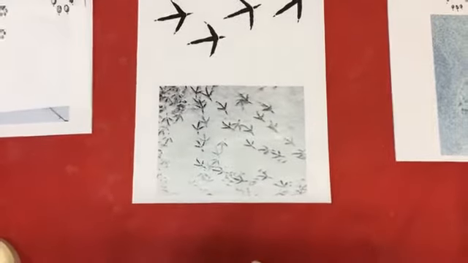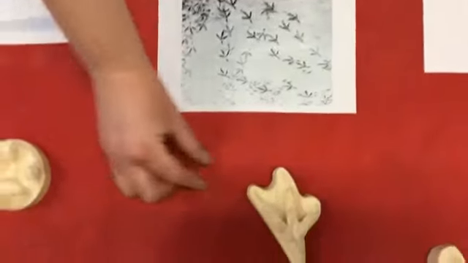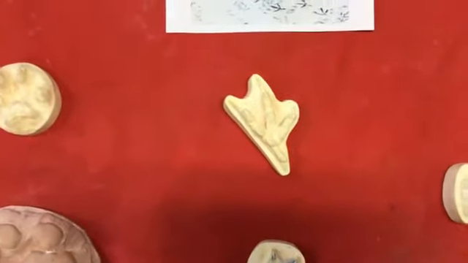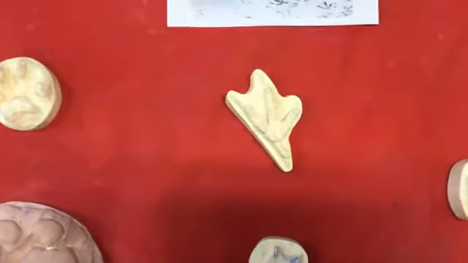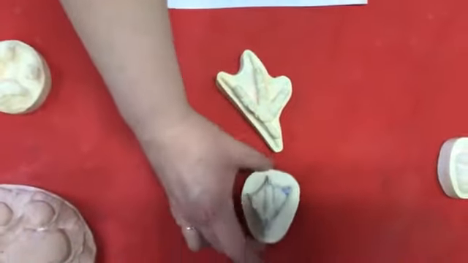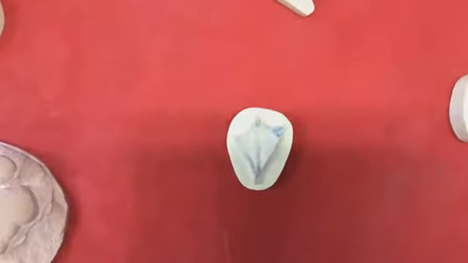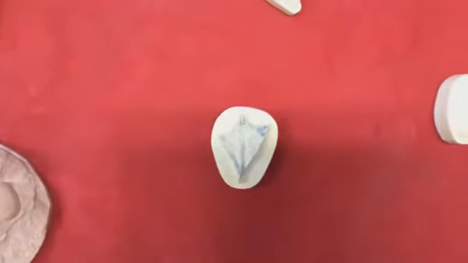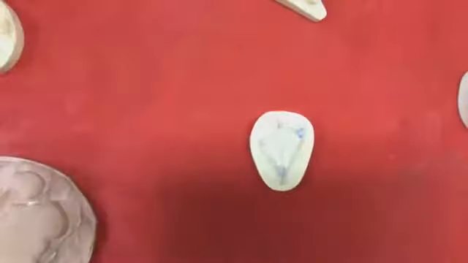Now you might have different shapes depending on the type of bird. For example, this is gonna be your owl foot or a large bird of prey foot. You can see they have the 3 toes and the 4th in the back, but they also have very sharp talons. Whereas if you see a webbed foot design like this, that's most likely gonna be some kind of waterfowl, like a duck or a goose. So you can look at those different details as well.